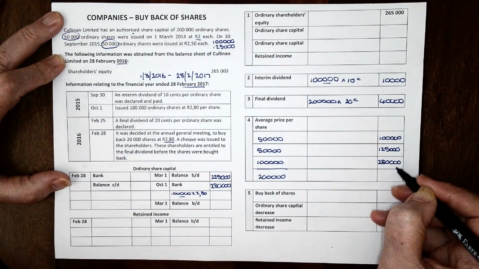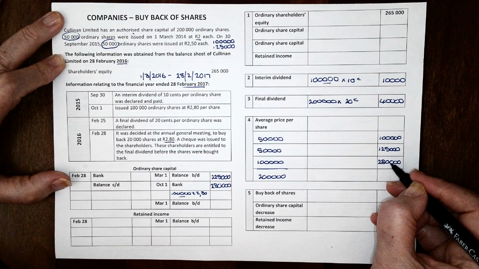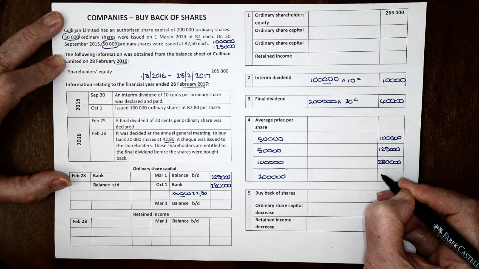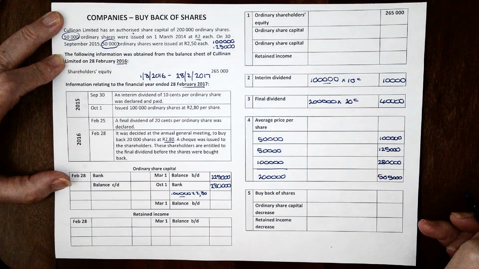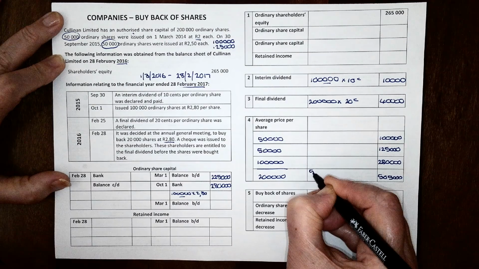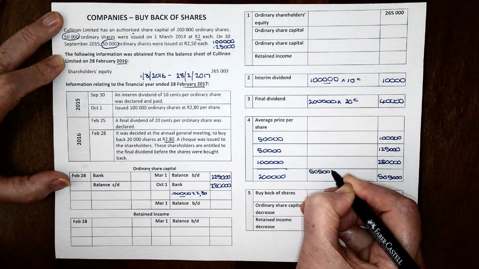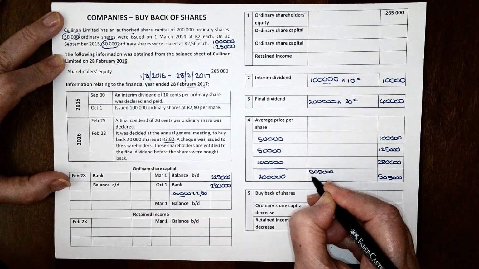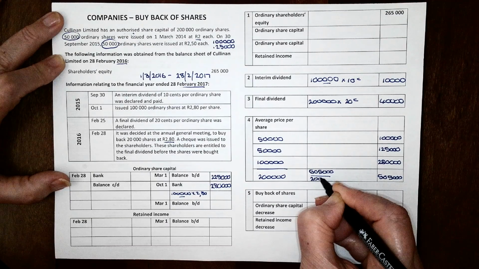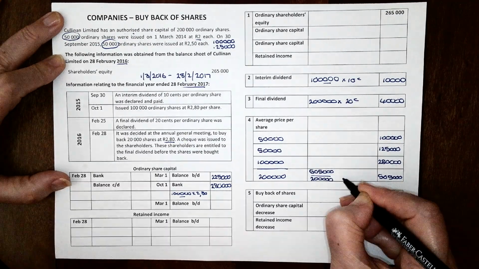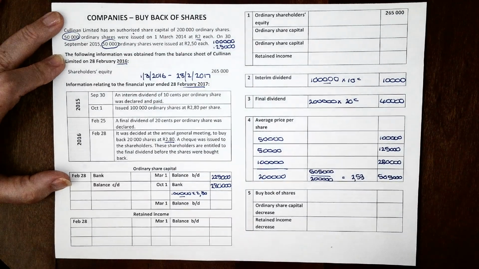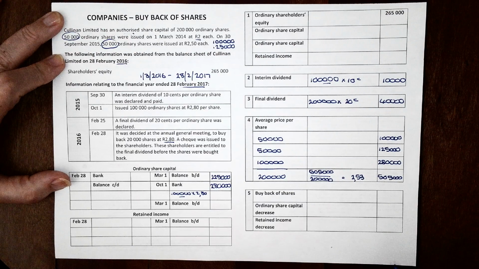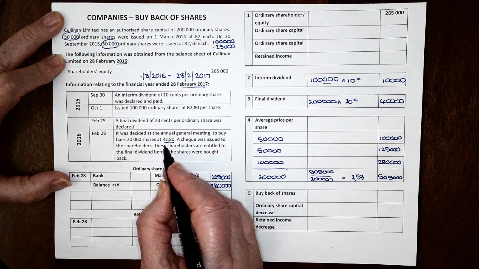The value of all the shares that we issued is 505,000 rand. So we have to calculate what is the average price now. So we will take the money value, 505,000 rand, divided by the number of issued shares, 200,000, and we calculate that the value is R2.53. So that is the average price of the shares. For this buyback, we are going to pay R2.80.